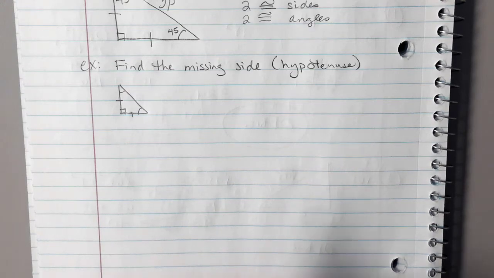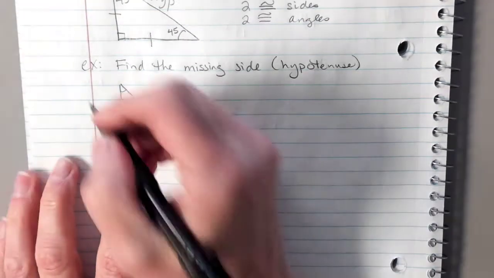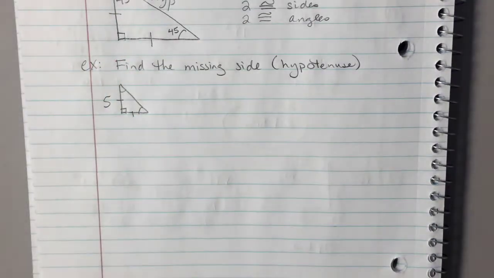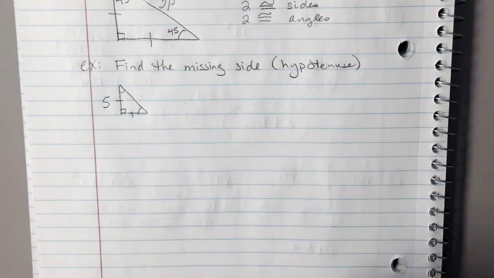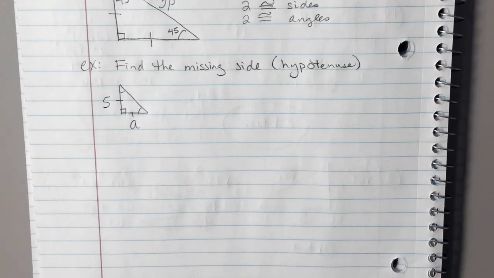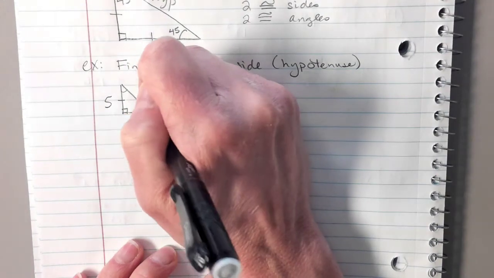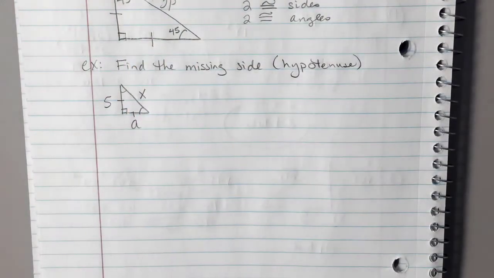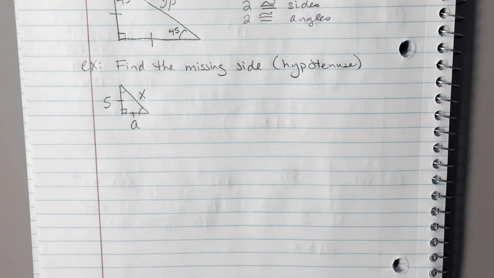Now, let's do some labeling. I want you guys to mark the left-hand leg as 5, the bottom side as A, and the hypotenuse as X. You were expecting a C, weren't you? No, I wanted to mix it up on you.